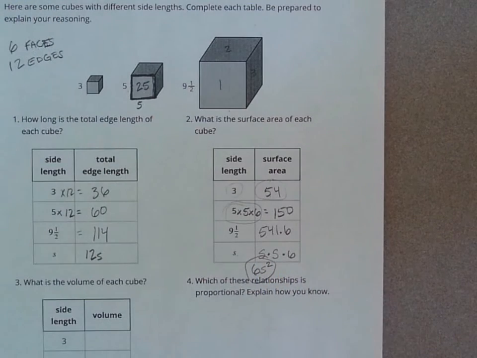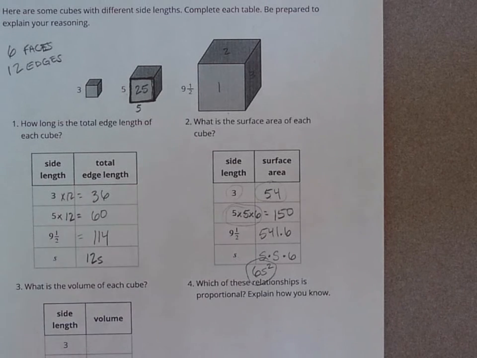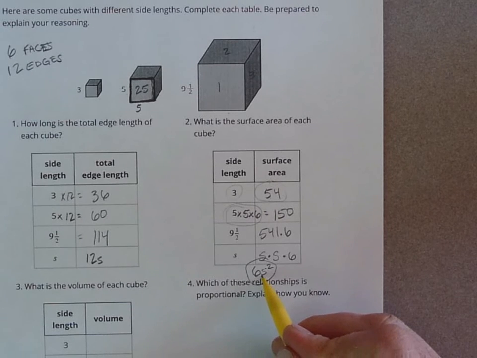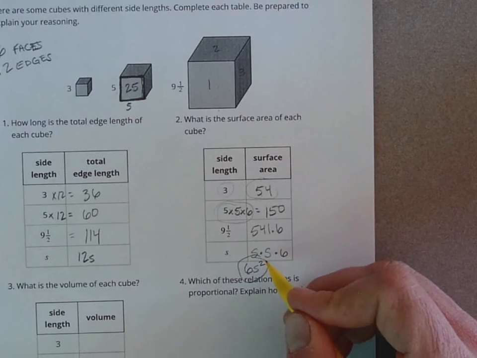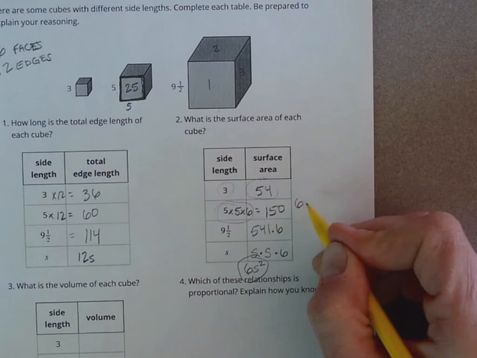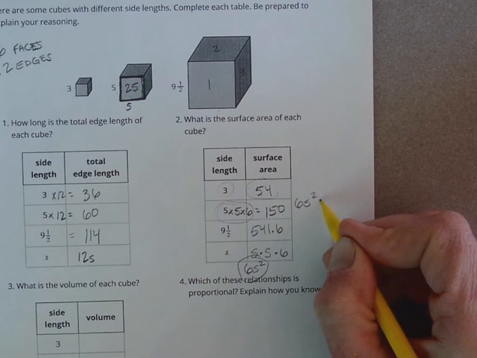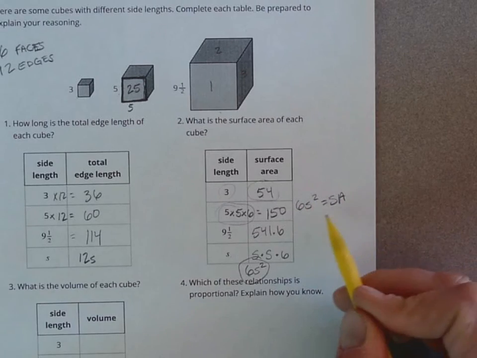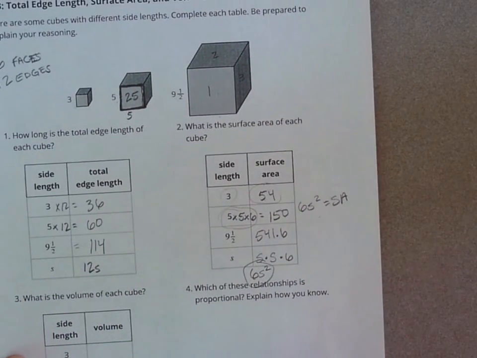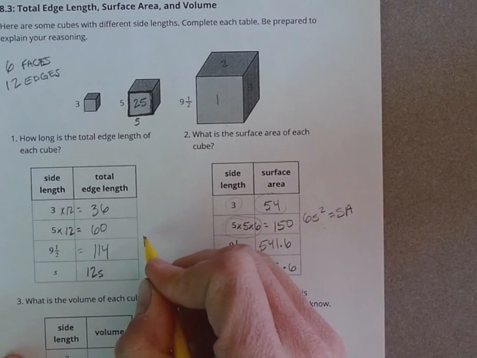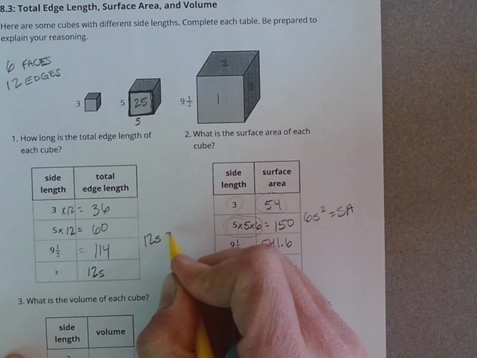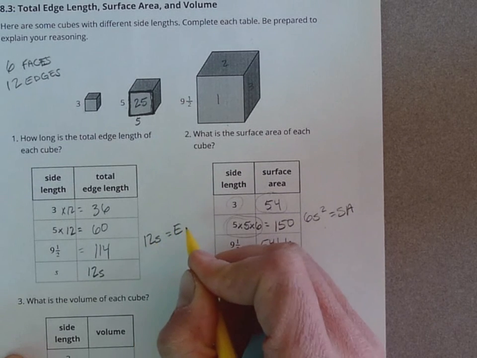Now, here's the last thing I want to show you guys before we run out of time. So I need everyone's eyes on the board. Very important. This is like the biggest takeaway of the day. If I was going to write an equation, I would say that if I'm given the side length, it would be 6 times the side length squared is equal to the surface area. Now, if I was going to write an equation for this one, I would say that 12 times the side length is equal to the total edge length.